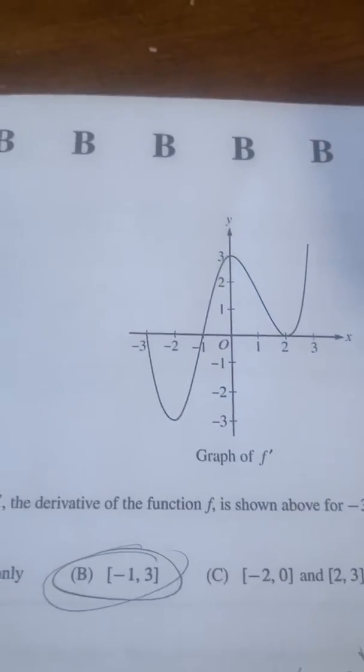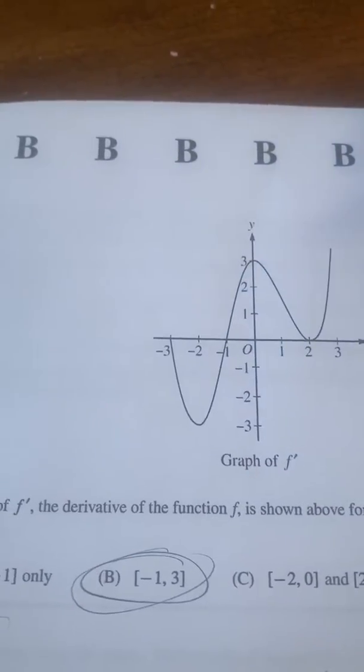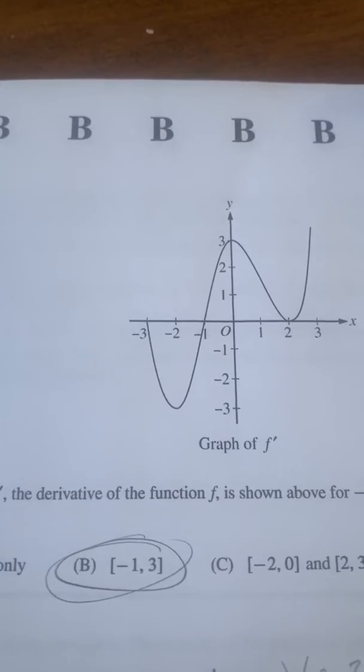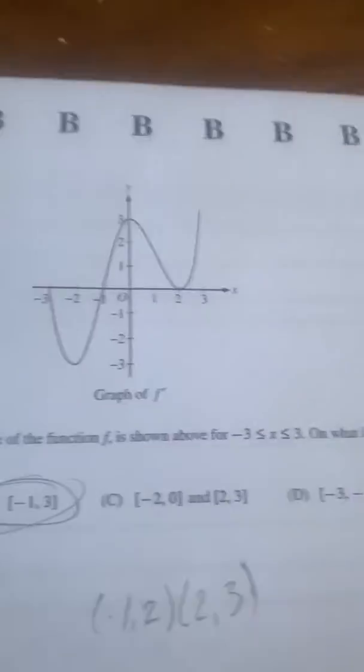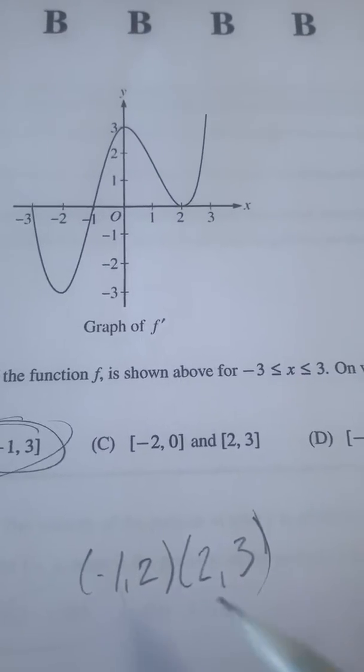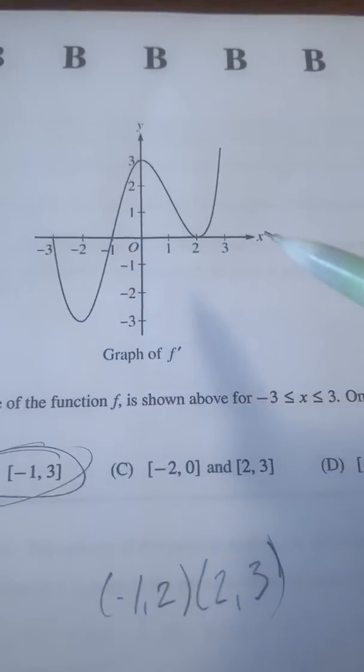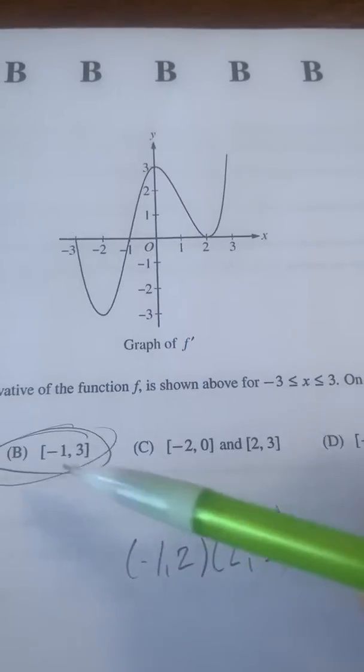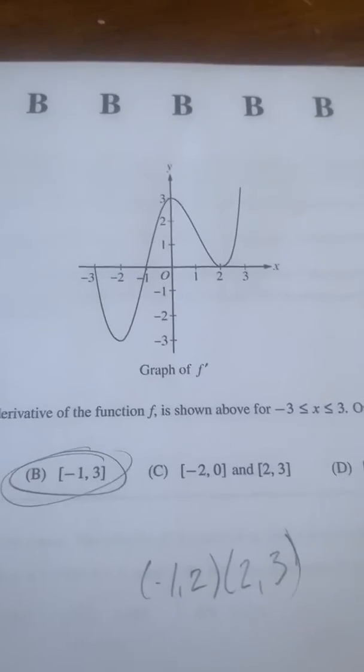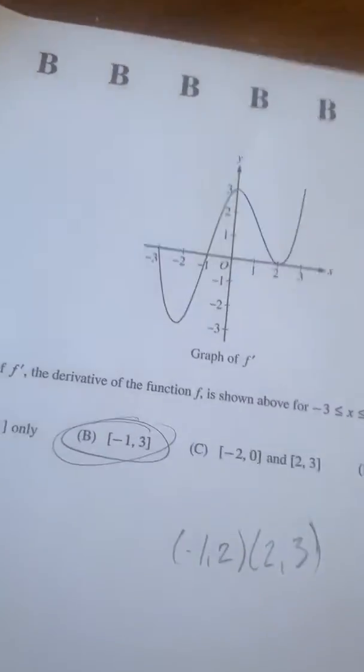Okay guys, back for the calculator part. It says we got a picture of f prime. They want to know on what intervals is f increasing. There is no actual right answer here because the correct answer would be -1 to 2 and then 2 to 3, because that's the places where f prime is positive. In absence of the correct answer, I choose the most right one. They actually do this quite a bit, so that's why I kept it on here and did it.